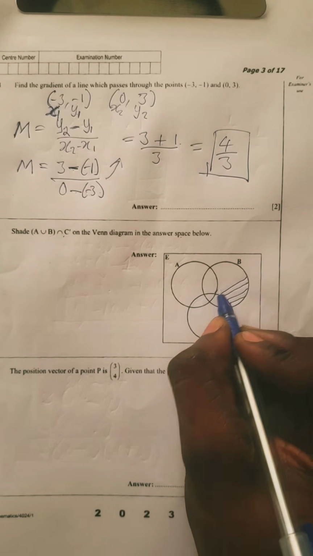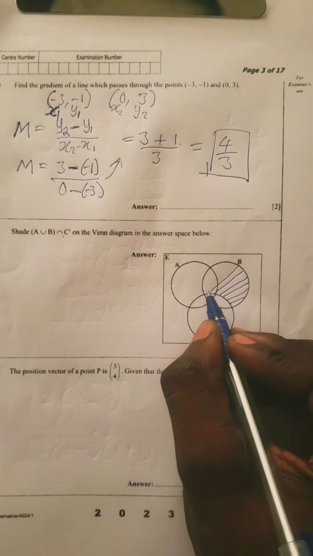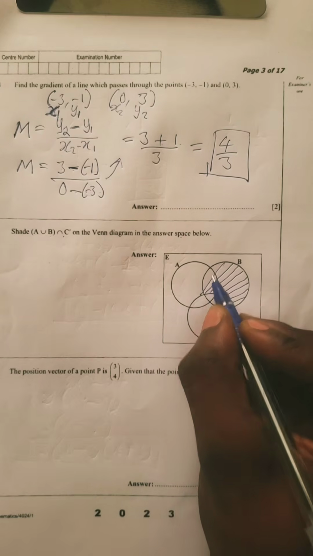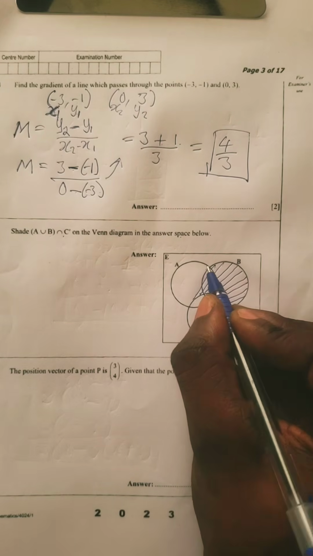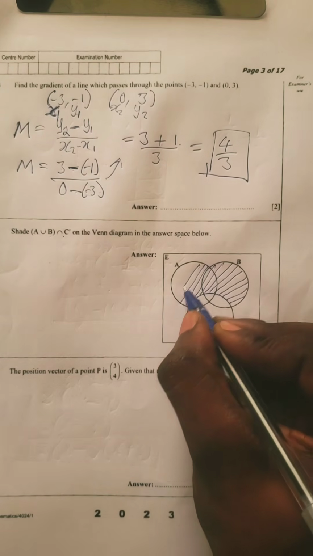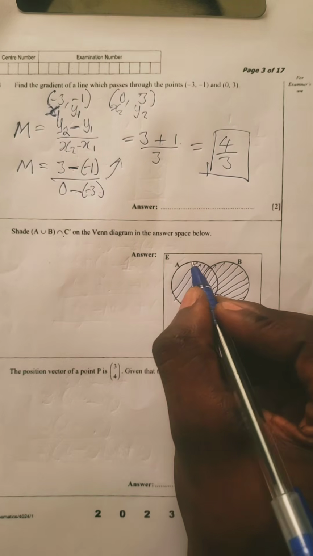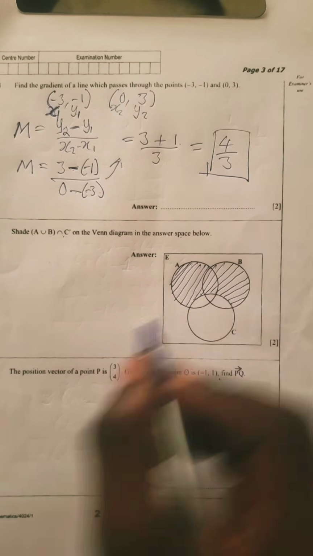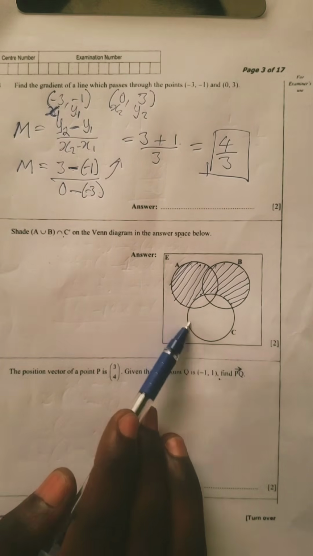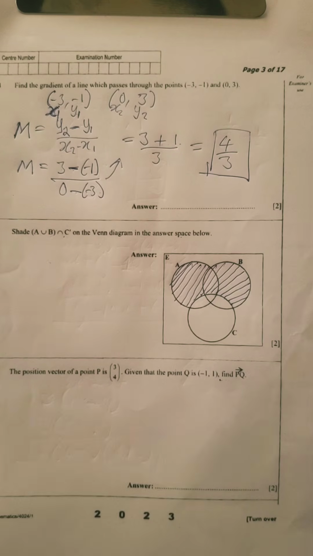So this is our C, meaning we are going to shade from here. We shade the entire B and the entire A, except where, like this, except where C is what? Is passing, because C has a complement. That's it for this one. We go to the next.